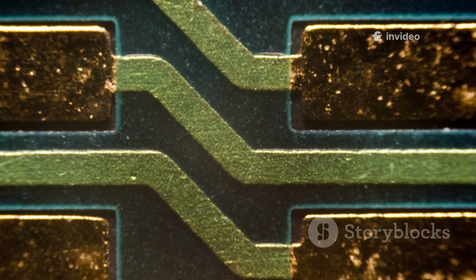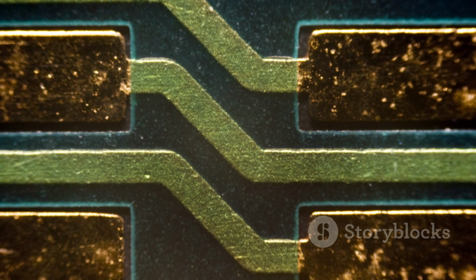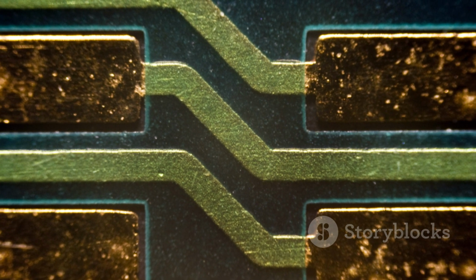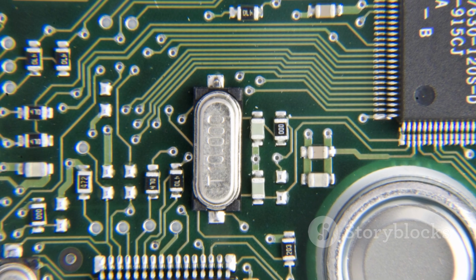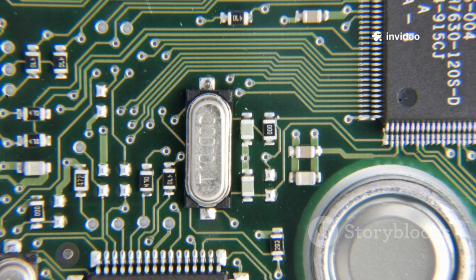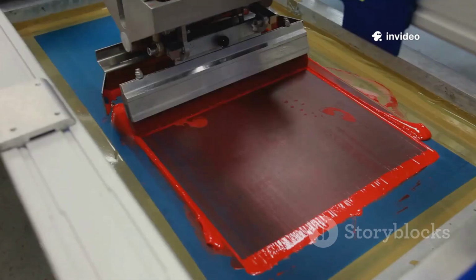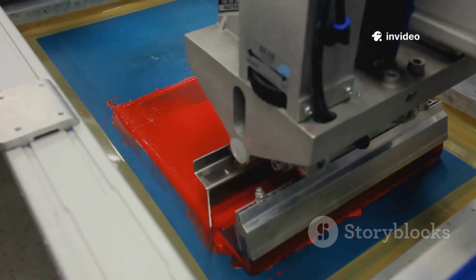A mask is used to expose only the areas we want to keep clear, the pads where components will be soldered. The rest of the board is covered by the hardened green mask, protecting the tracks from damage and short circuits. The final touch before we add the parts is the silkscreen.